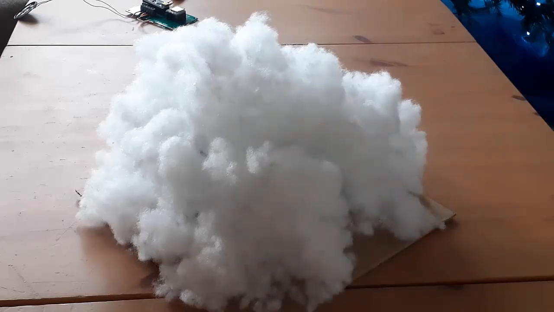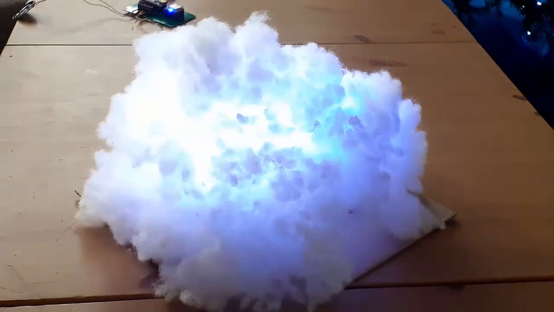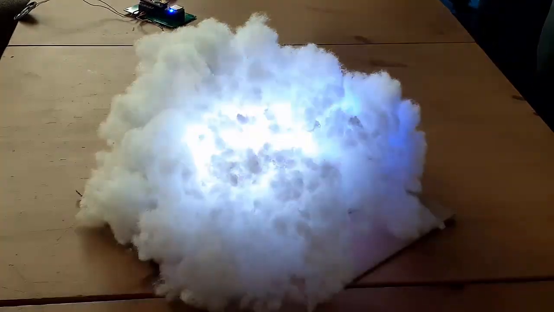Here you see the frame covered with silicone down. Note that a link to silicone down is below the video. And this is how it looks with a program activated.